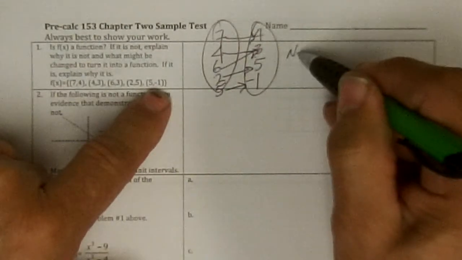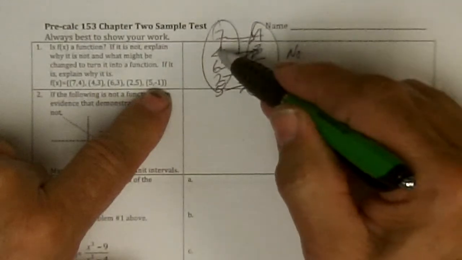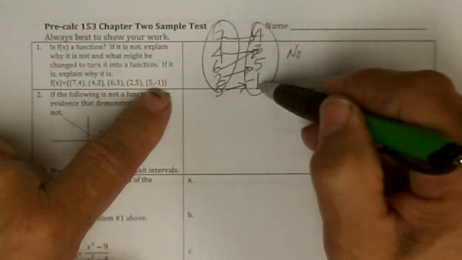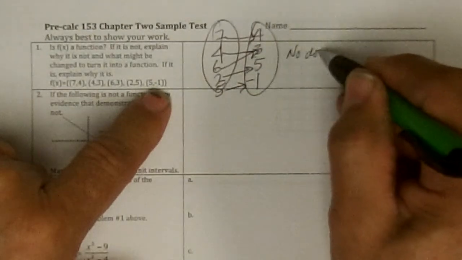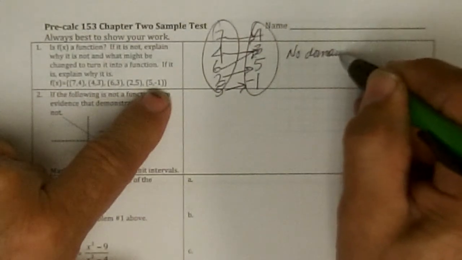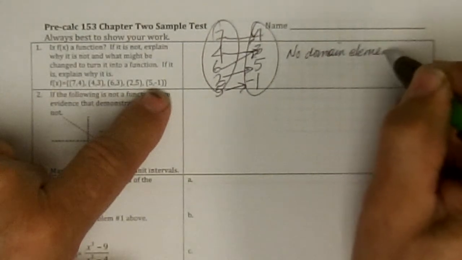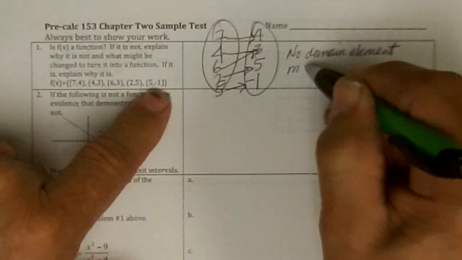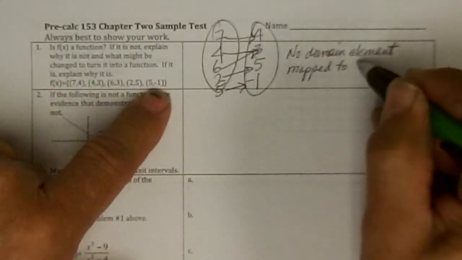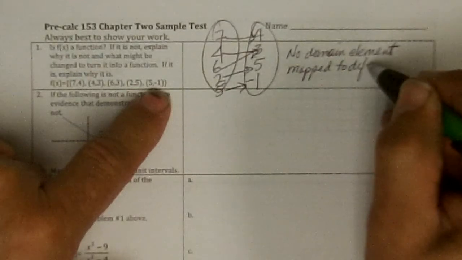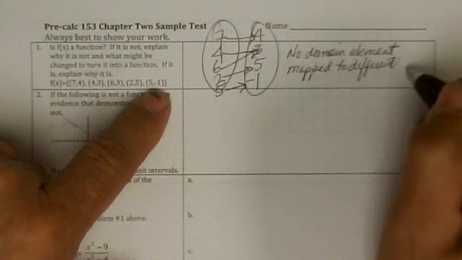No two timing, no domain going for more than one, a match to more than one range element. No domain element mapped to different range elements.